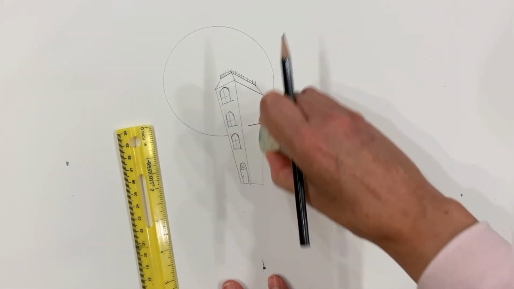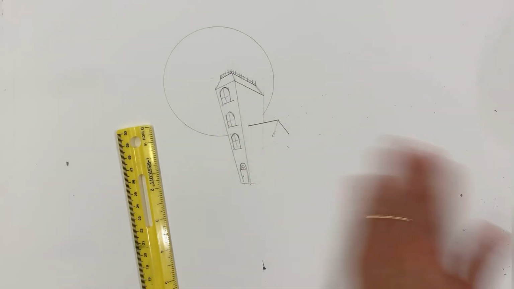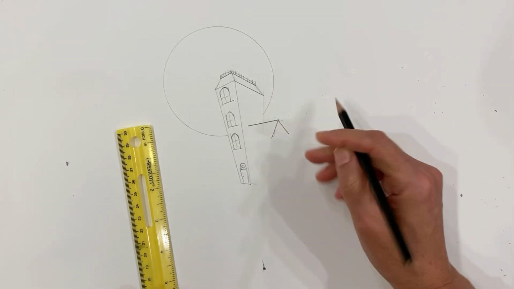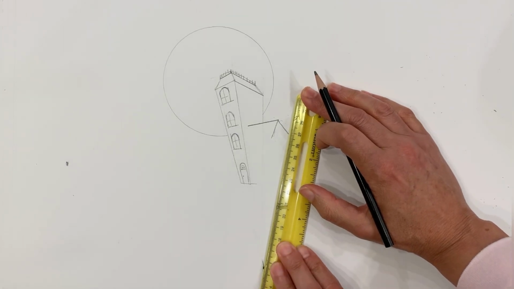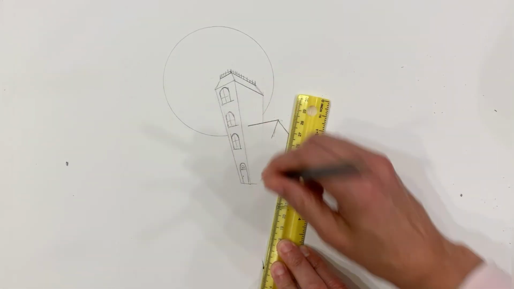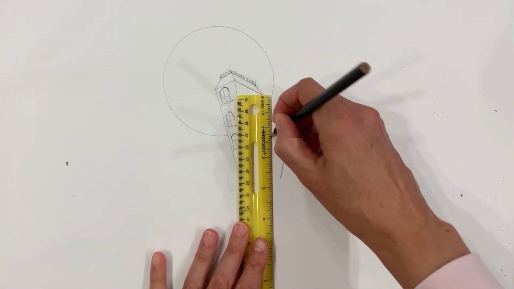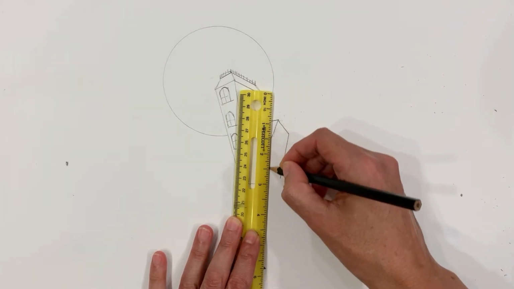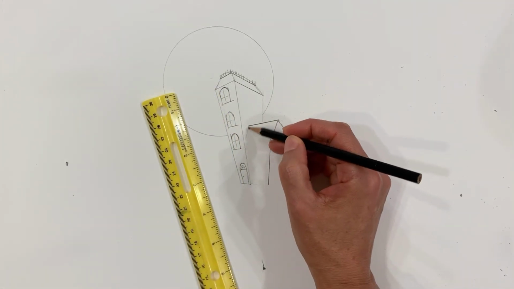It's overlapping this part of the building, so that goes away. So this part is free-handed, but then when you draw the walls coming down, you link it up to the vanishing point over here. Line up the vanishing point and the roof. And let's see, I think this should come down like this.